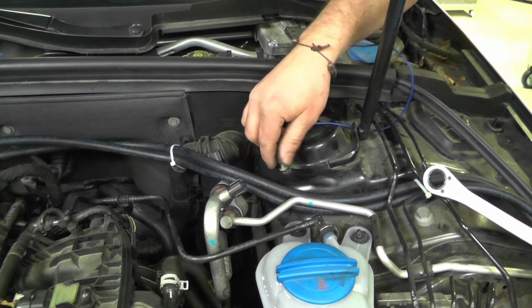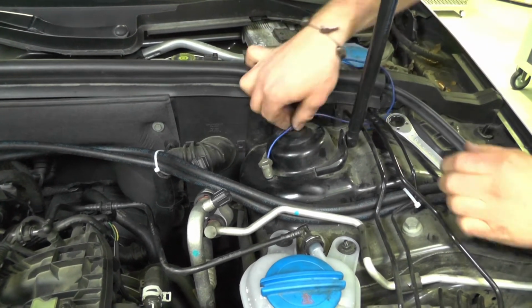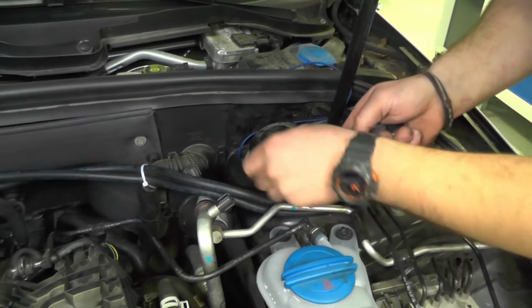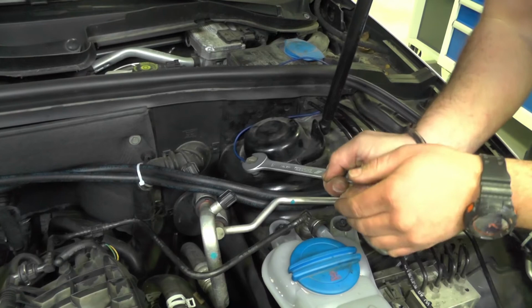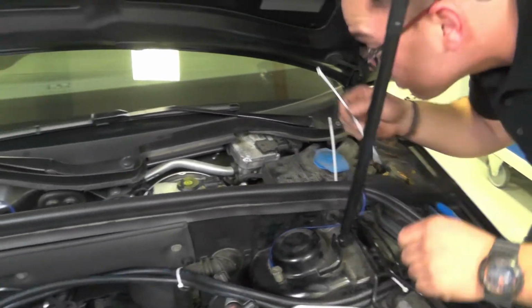The blue cable must be attached to a ground terminal of the vehicle. Then we complete fixing the cables with zip ties.